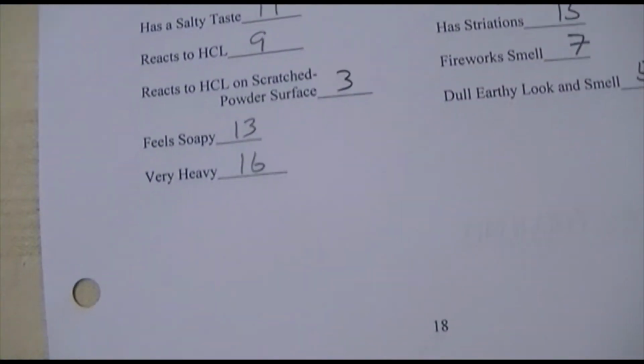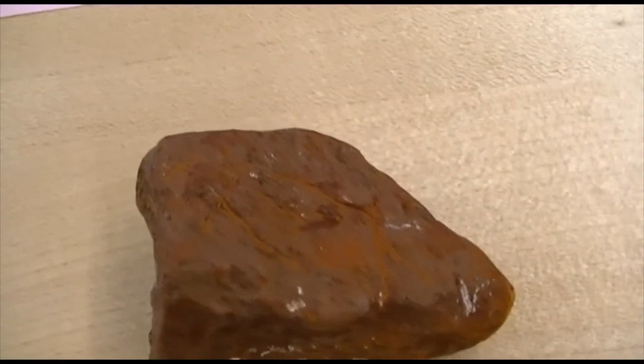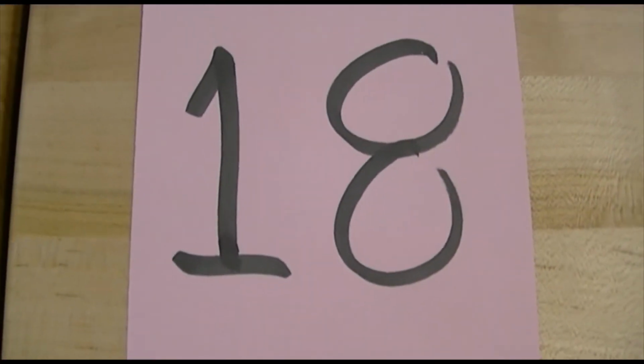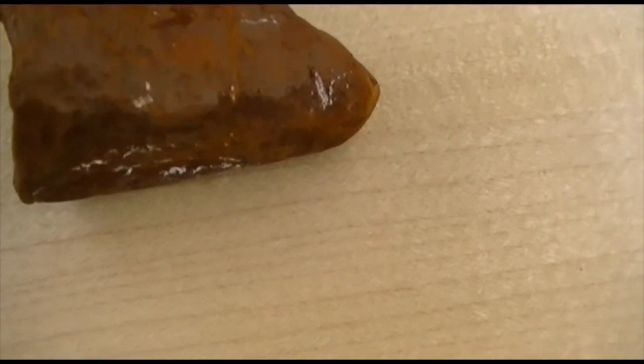The one that has a rusty look to it is number 18. This looks like a pile of rust. And that's basically what it was. This was once iron ore that has been oxidized by oxygen. So number 18 has a rusted look.